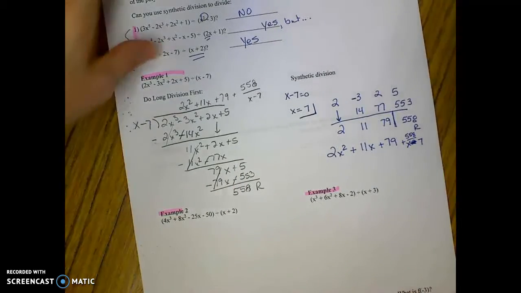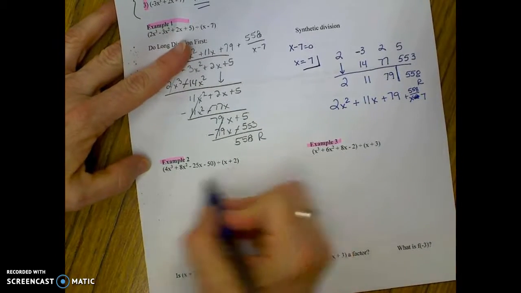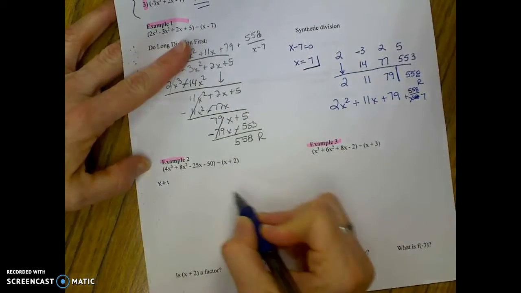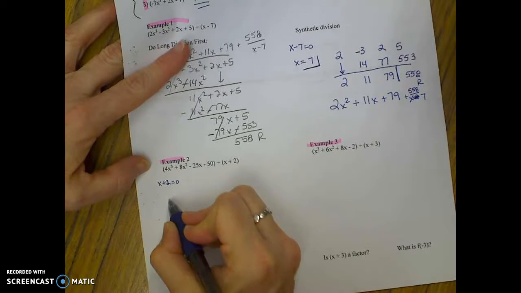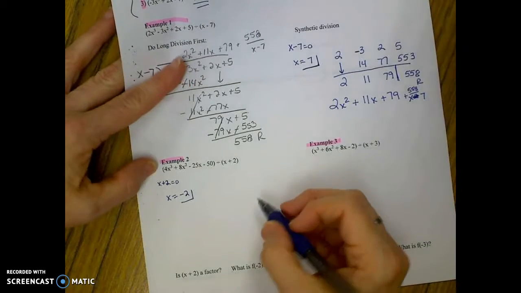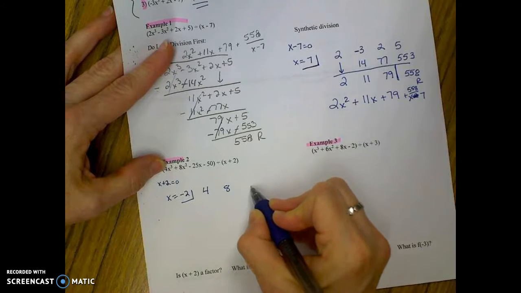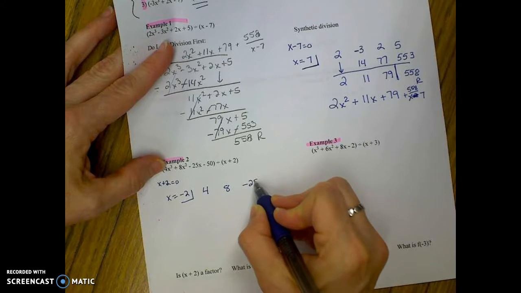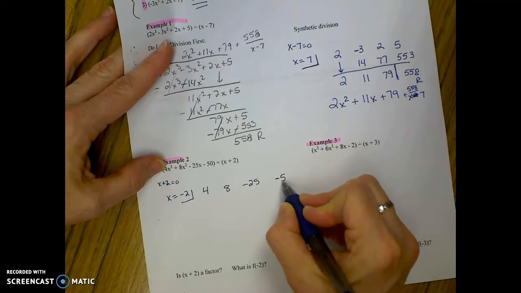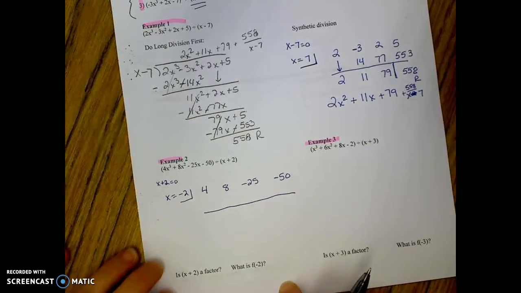Okay, let's run through a couple more. Over here I'm taking that x plus 2, and I'm going to solve, so I get x equals -2. That's my multiplier over to the side. Cube term, squared term, linear term, constant term. Make sure every term's represented. We'll see one in a moment that's not.